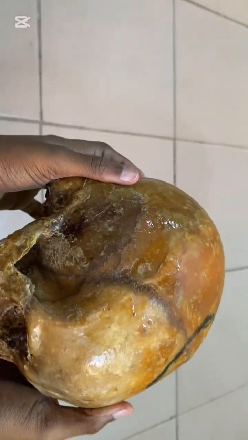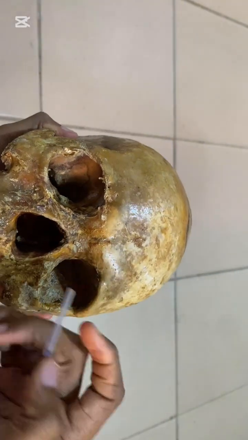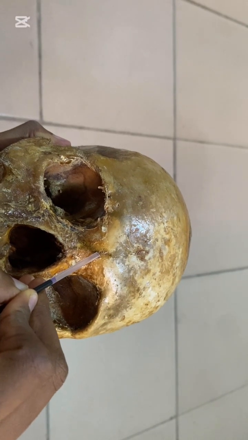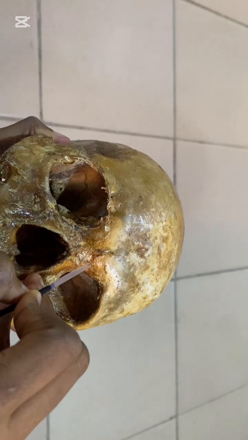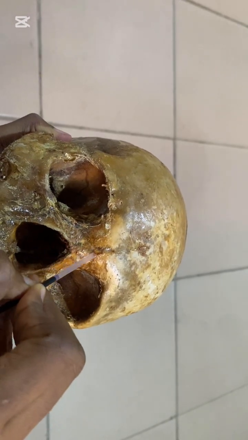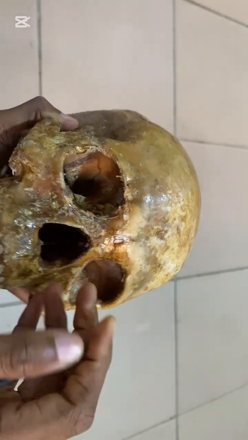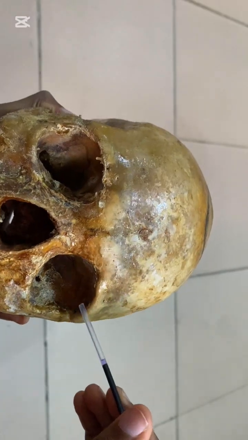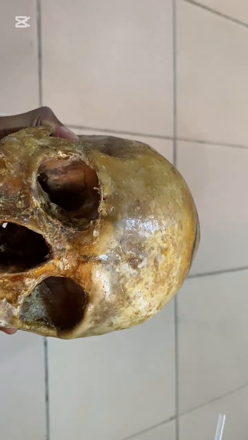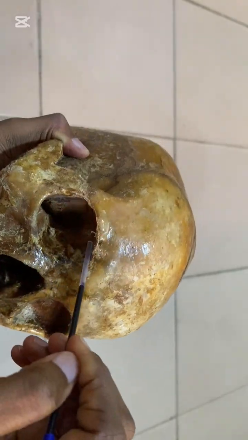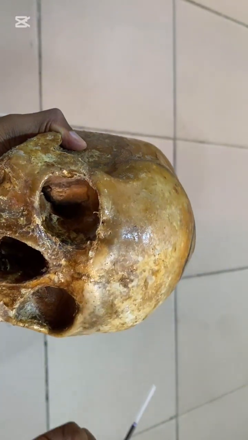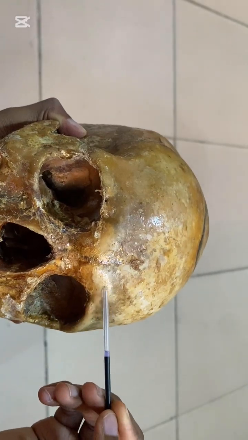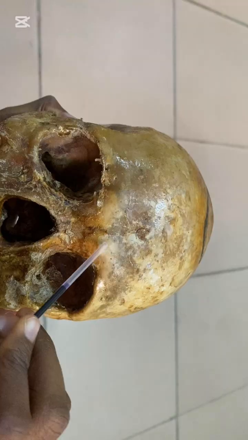So let us do a quick review. This point where the frontal suture meets the nasal suture is called the nasion, and this is the nasal suture. This is the frontal bone. These two are not very obvious, but they are the paired nasal bones. This part is the supraorbital margin. This is the supraorbital foramen or supraorbital notch, the conduit of supraorbital vessels. Immediately above it is the superciliary arch.